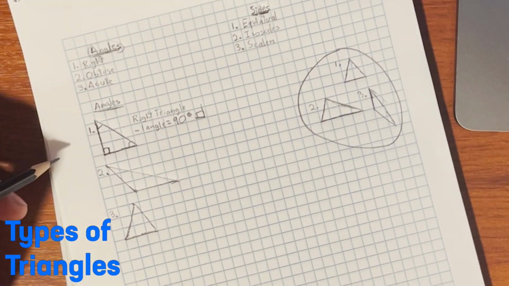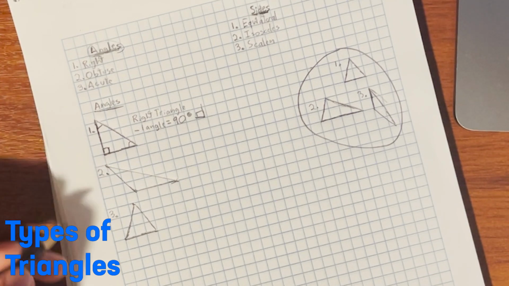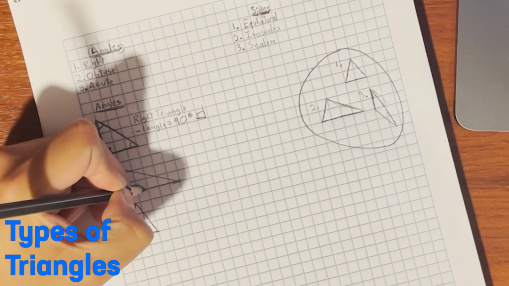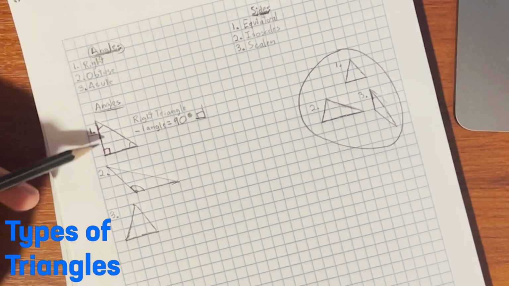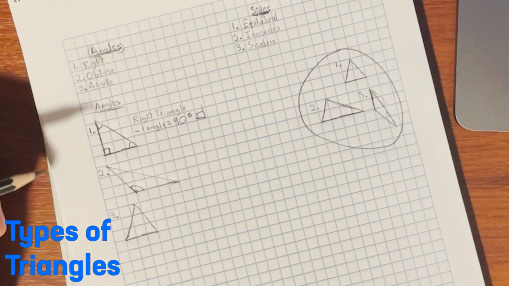And then there are obtuse triangles. These are triangles with one angle that is more than 90 degrees. So this is one obtuse triangle, and it looks this way. A nice way to identify this is by comparing a right triangle with an obtuse triangle.